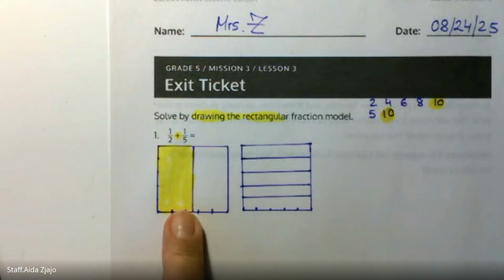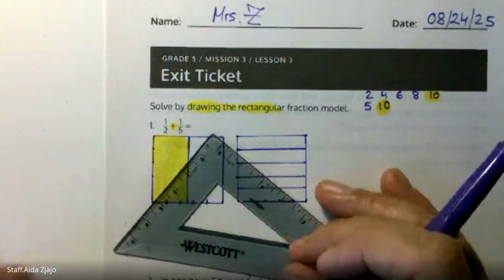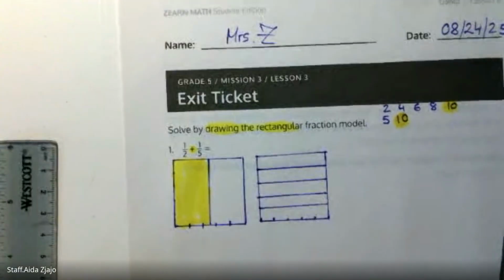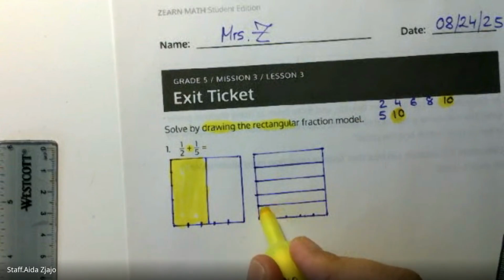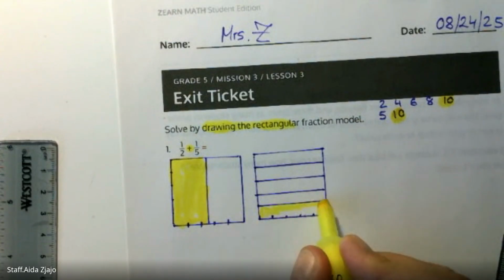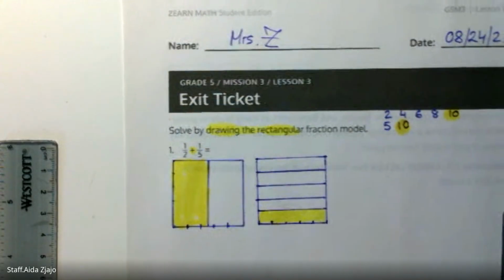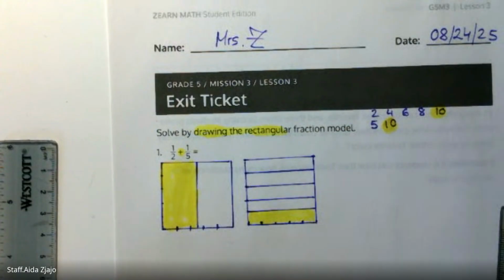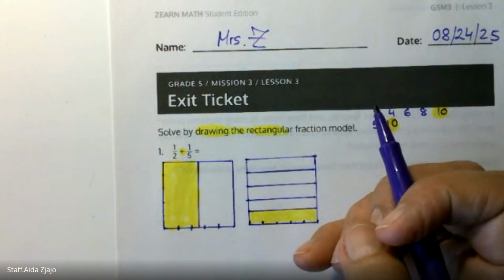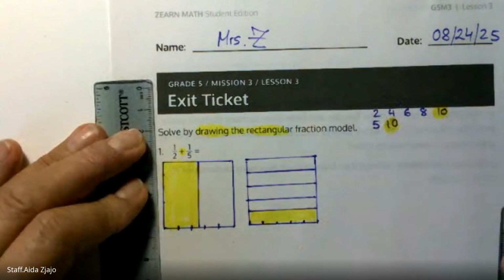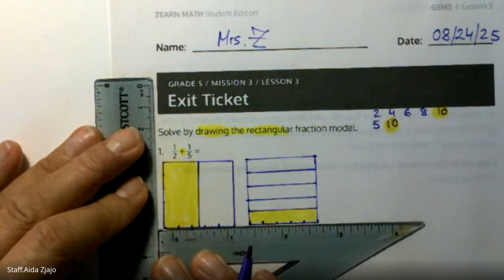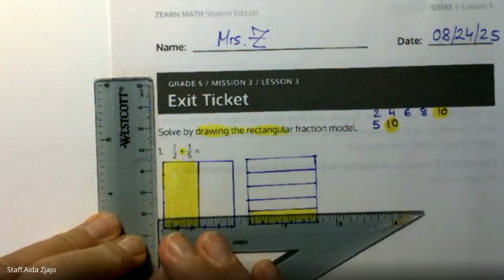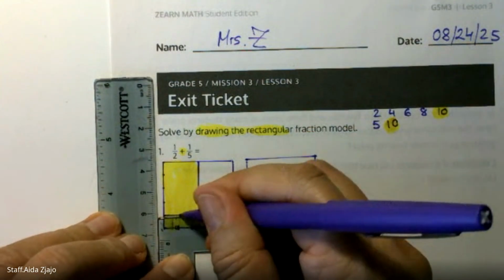I'm sorry, I forgot to highlight this 1/5. So I need to add this piece and this piece together. They're not the same size, so I cannot do that until my pieces are the same size. So I'm going to cut the half into 5 pieces.